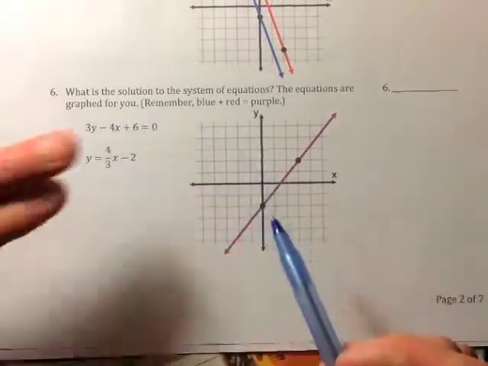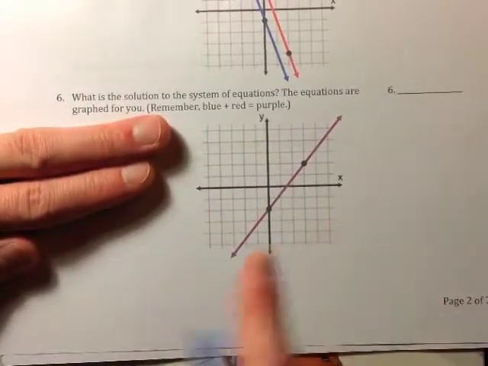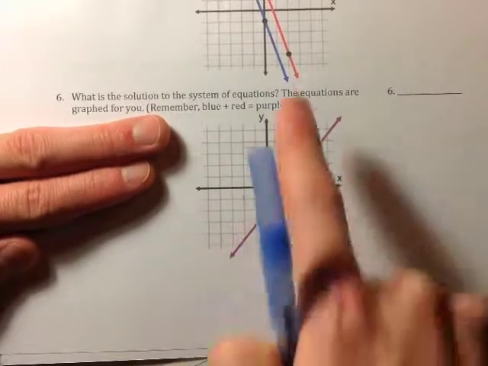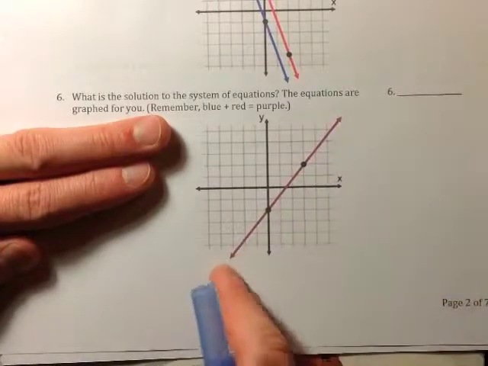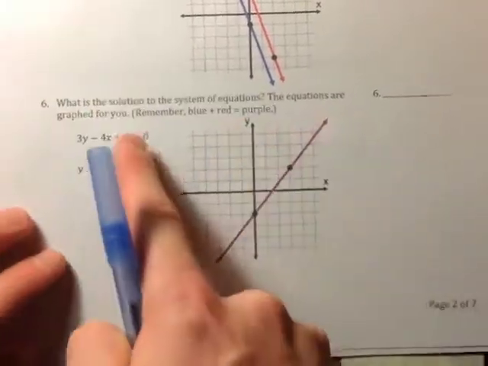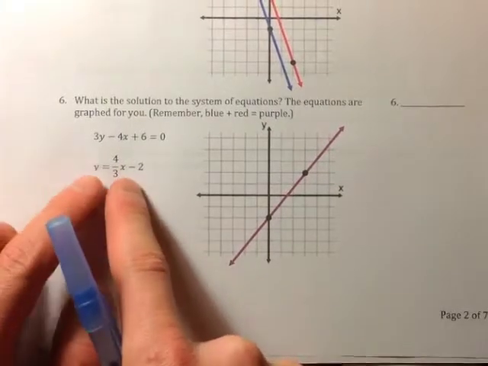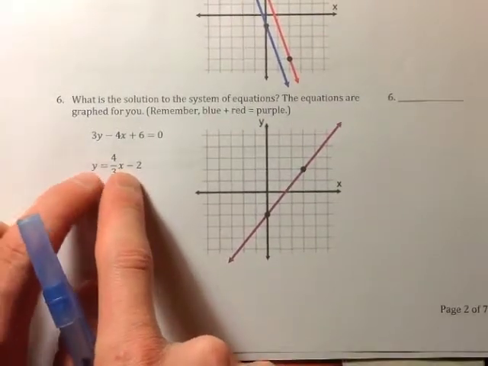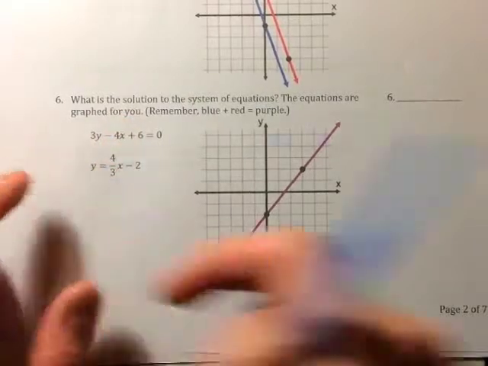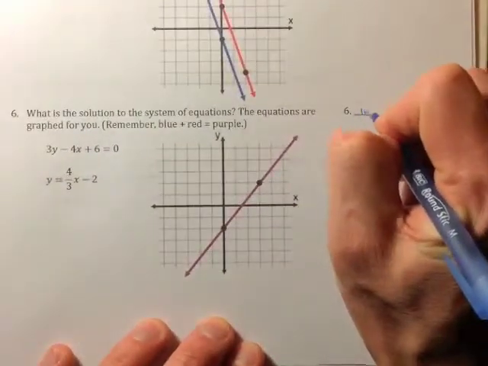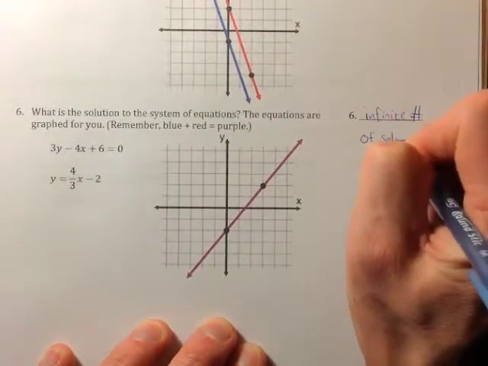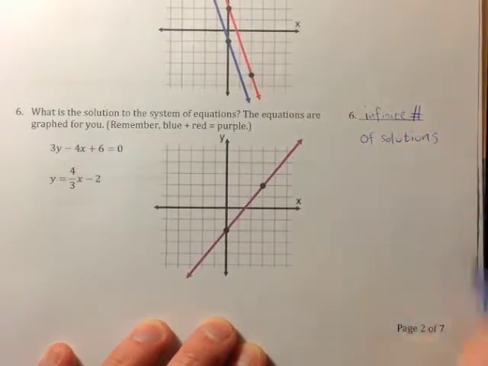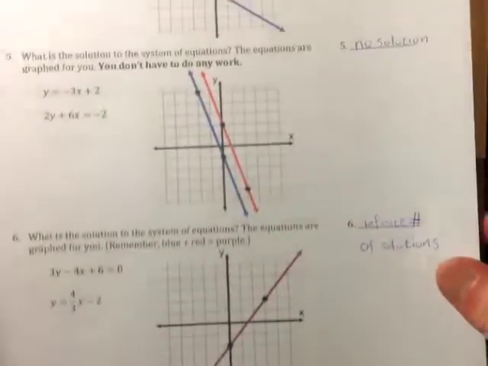Again, we have our equations, but we don't need them because we have the graph. Now this is an interesting case because the blue and the red lines are on top of each other, making purple. So when the lines are on top of each other, that means that these two equations have the same exact solutions. The same exact values for x and y will work for both of them, which means there's an infinite number of solutions. When the lines are on top of each other, we say that there's an infinite number of solutions. Alright, let's move on to the next one. Next page.